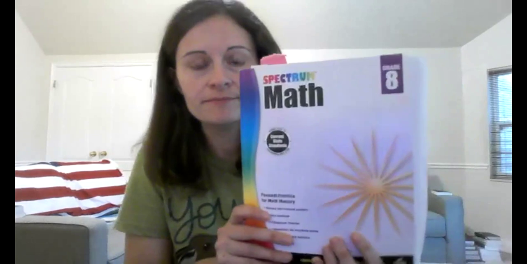We're going to go over what slope means and then how to graph in algebra using your slope and your intercept. We're using the Spectrum 8th grade book. I'm going to show you the pages, so this is good for everybody. You don't need the book to go over this tutorial, but this is the book my class is using right now. And this year, this is the brand that I'm using. I might change that in the future.